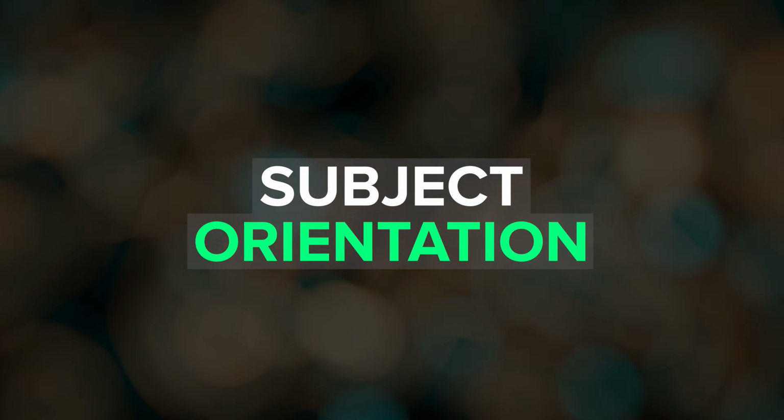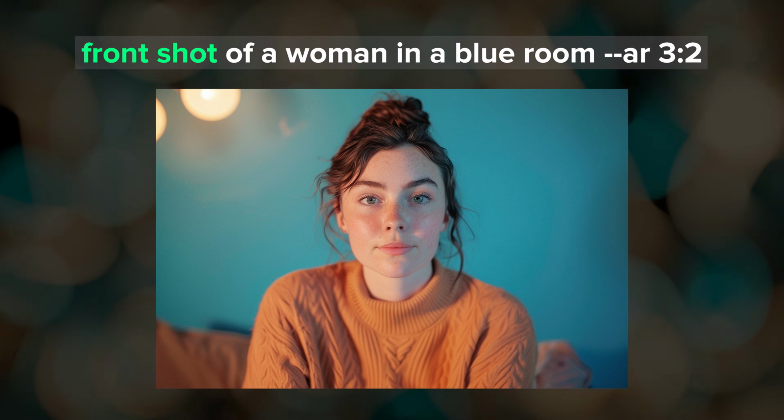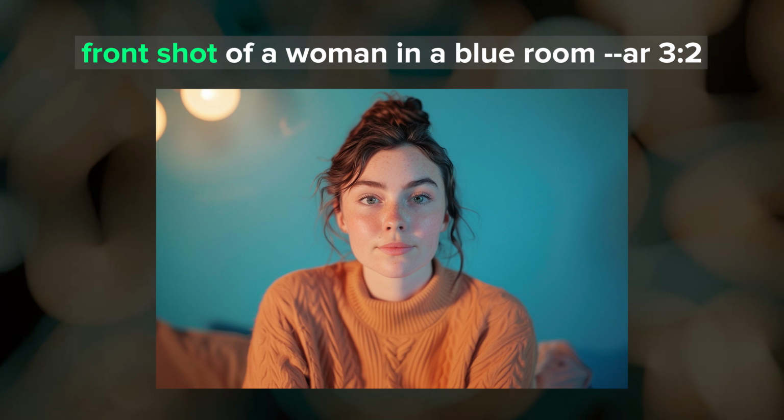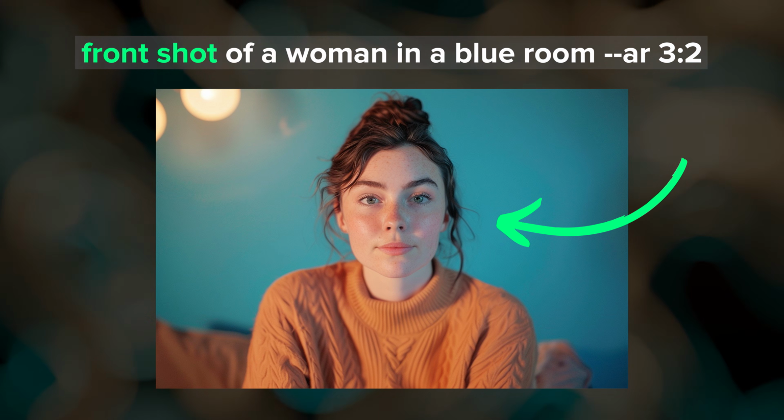Let's go through some camera shot basics. So let's start with subject orientation. First, we have the front shot. This is one of the most fundamental angles for portraying a character. Here, the subject faces the camera directly and we have a clear look at their facial expression.